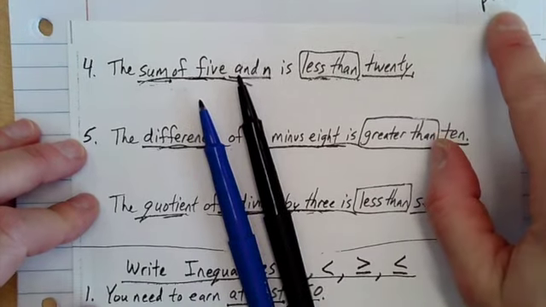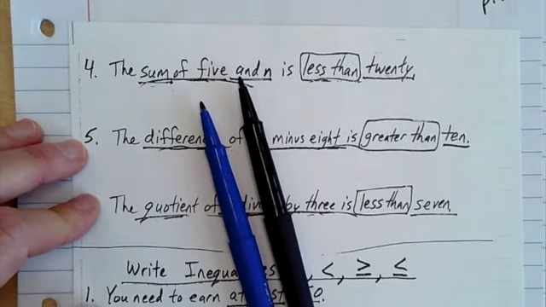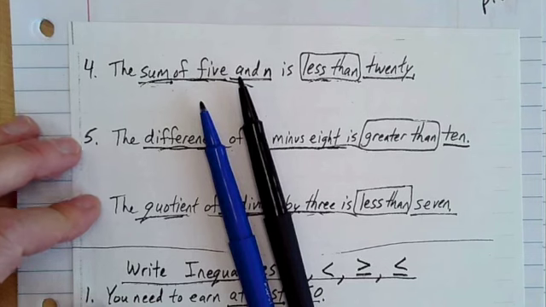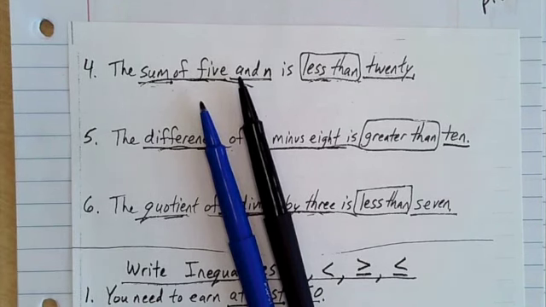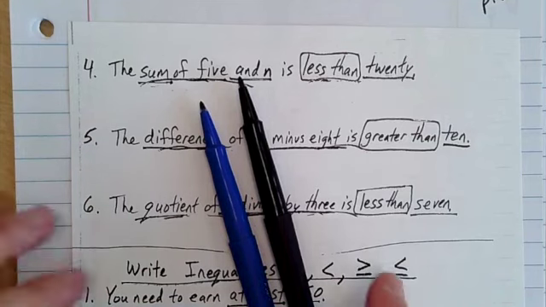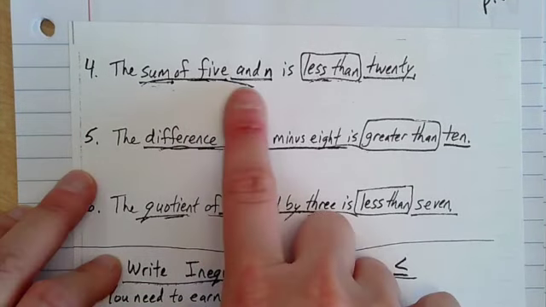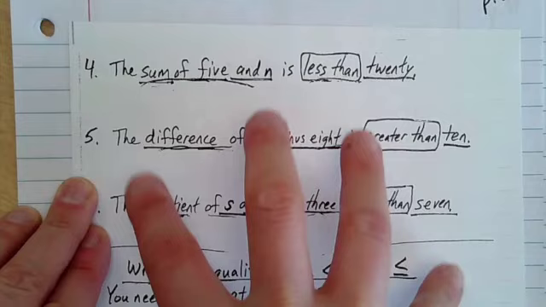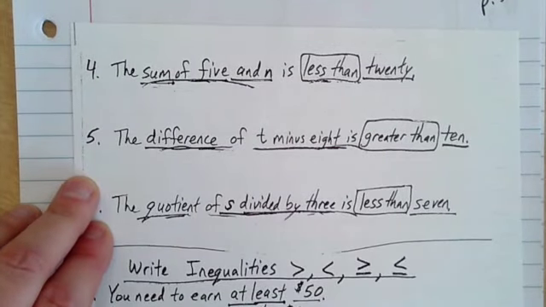This is page 50 in our notes. We're continuing on with EE4 on equations and inequalities. We had already done 3 examples, so we're just going to continue on the next page. The sum of 5 and n is less than 20. This paper should be glued or taped in your notes on page 50.